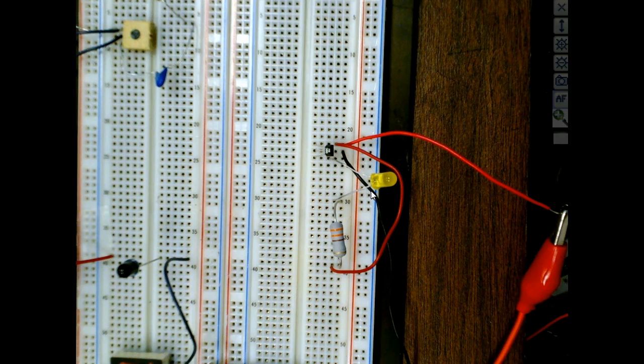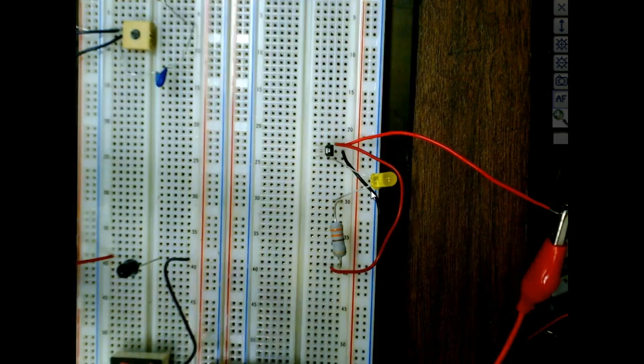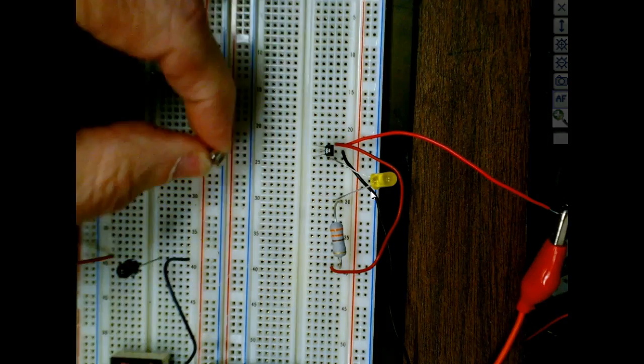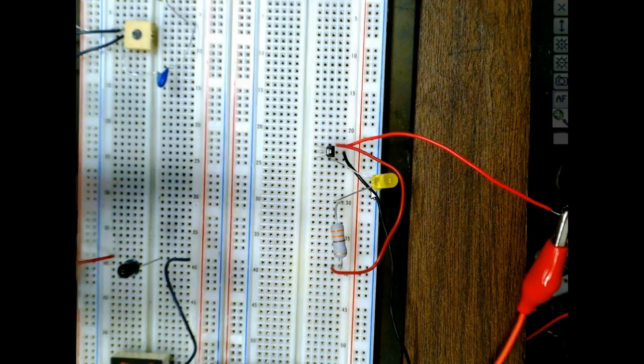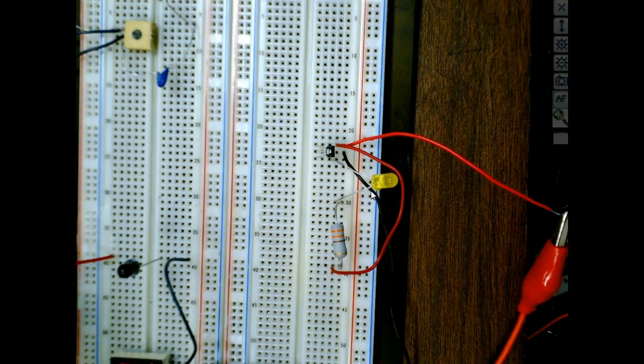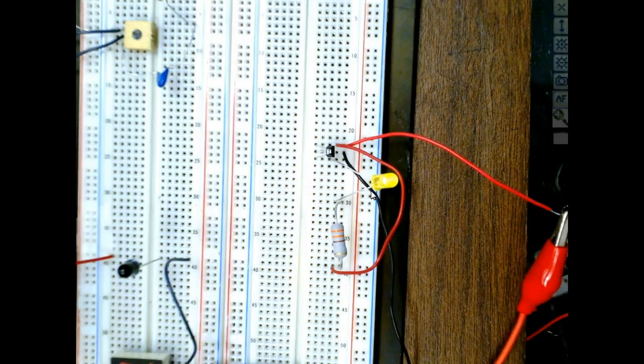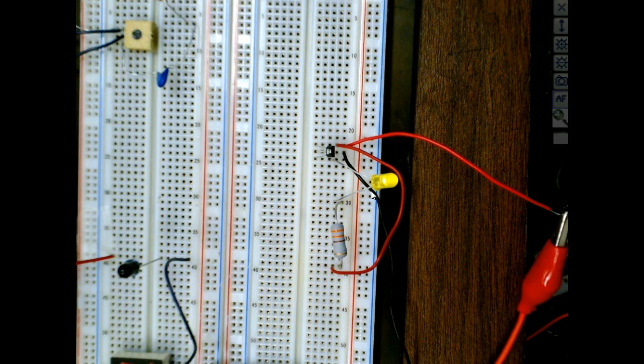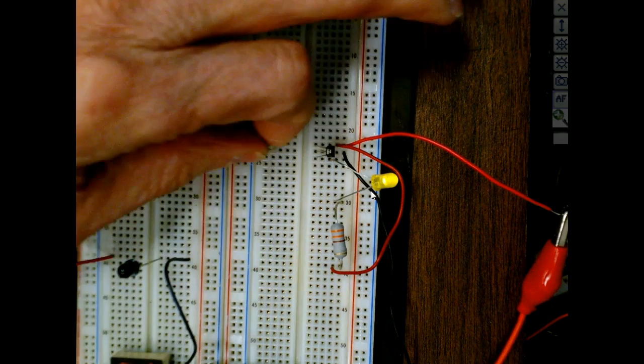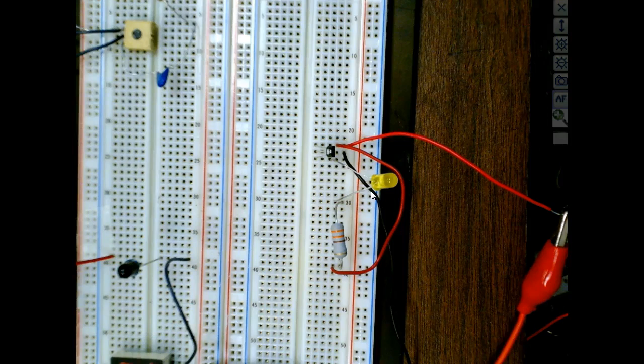But one magnetic field will do what? Oops, wrong way, Rich. One turns it on. How long will it stay on? Well, it'll stay on as long as power is applied. And then the other field does what? Turns it off. So this is a Hall effect sensor.